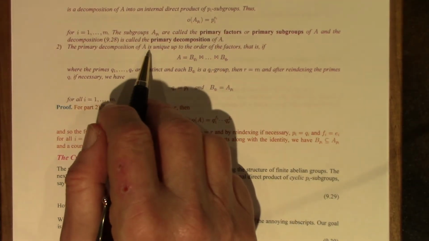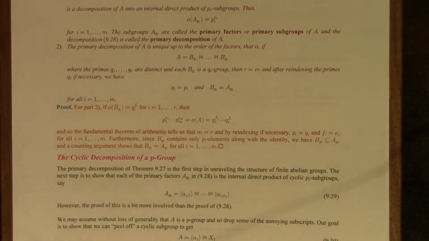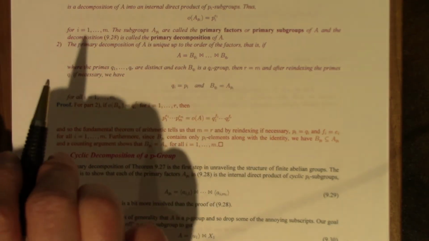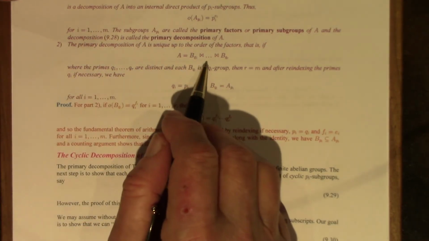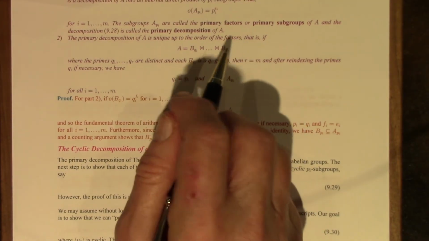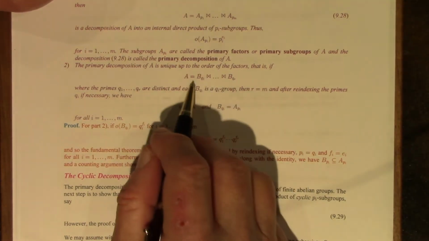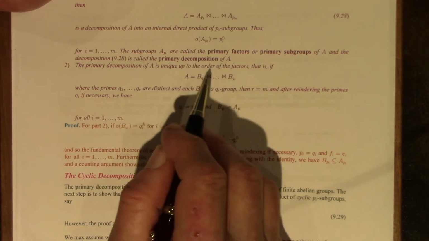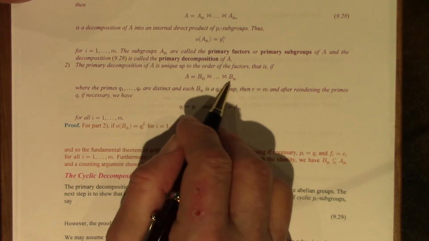The primary decomposition of A is unique up to the order of the factors, which we cannot control. So what this means is that if A looks like this, but it also has this decomposition where the Qi's now are prime.